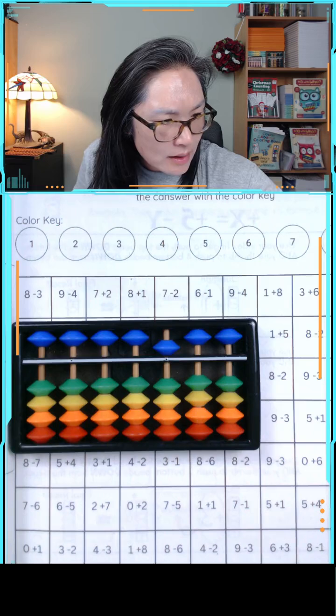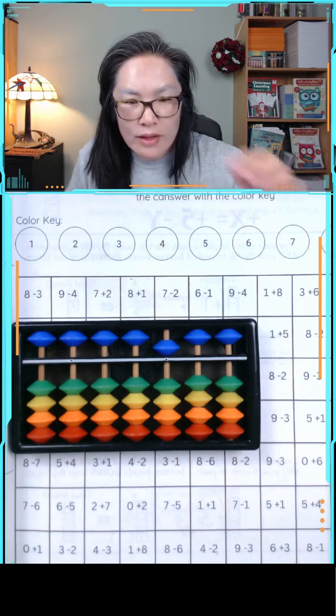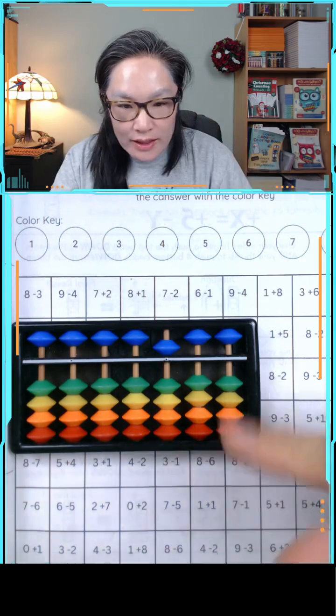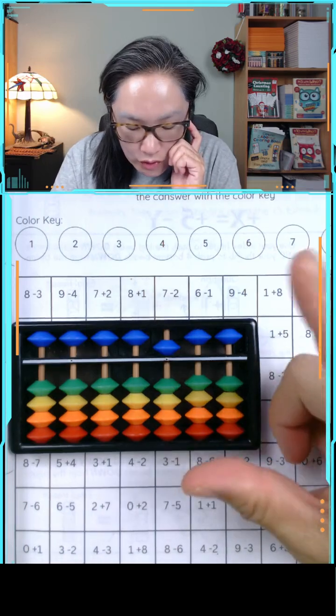Let's see. How is this? Okay, there we go. Yeah. Yes, finger motions and counting too. Yeah. So you could use your fingers.